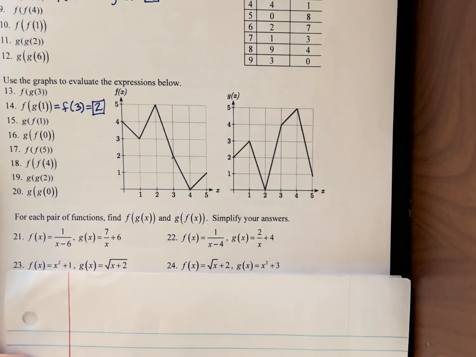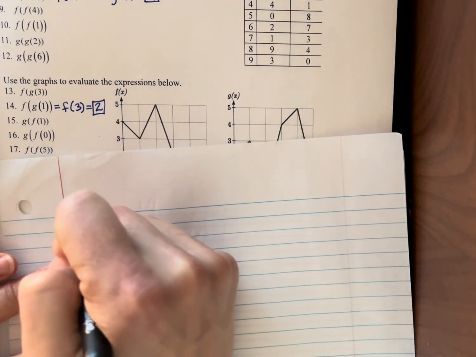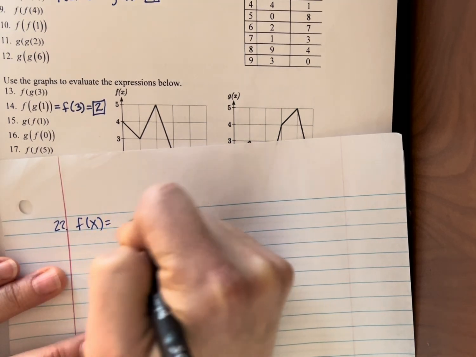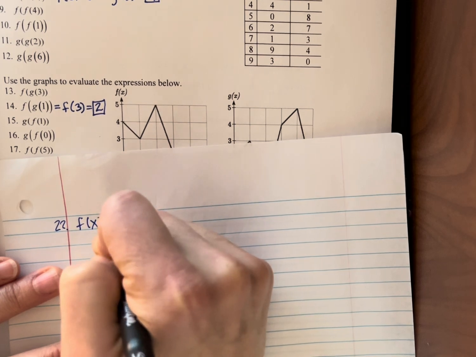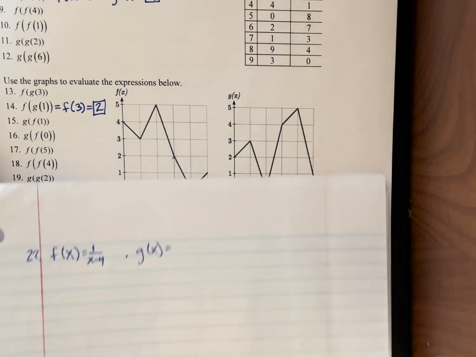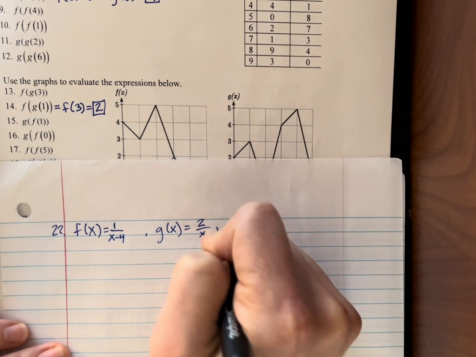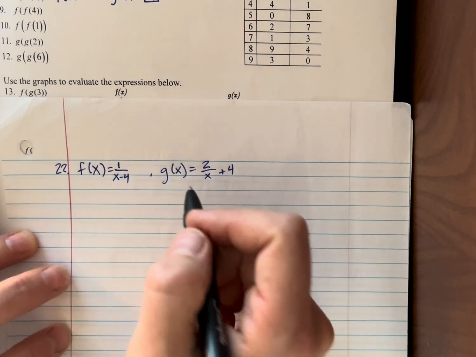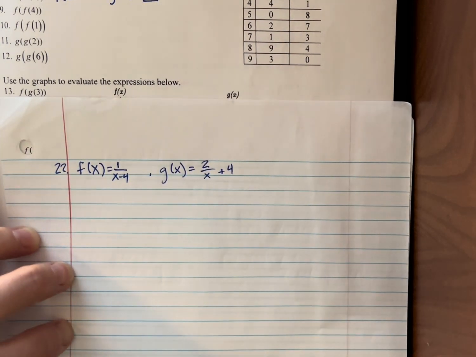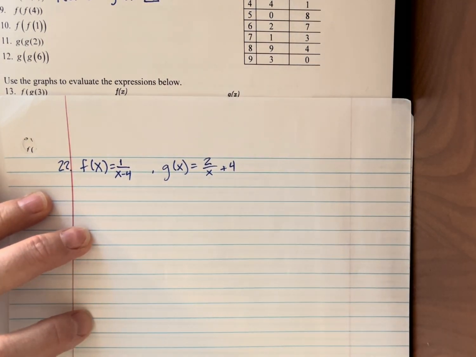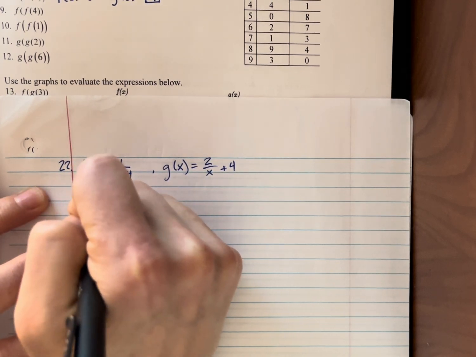So 22. f of x equals 1 over x minus 4, and g of x equals 2 over x plus 4. They're asking us to find f of g of x and g of f of x. What we're doing is replacing the x with the entire other equation. So let's find f of g of x.